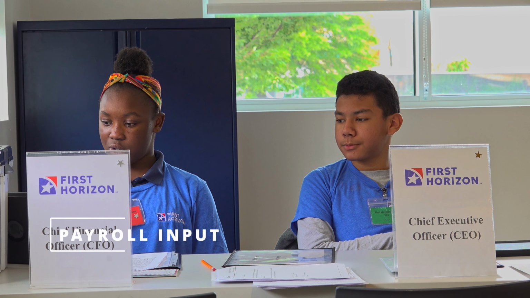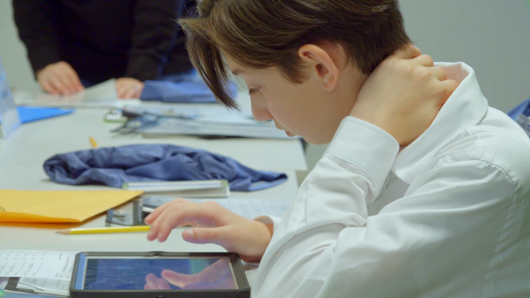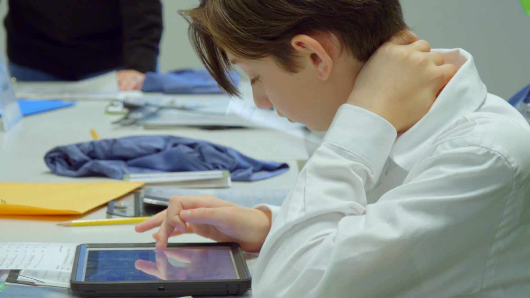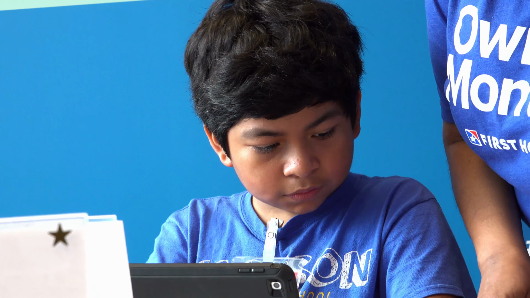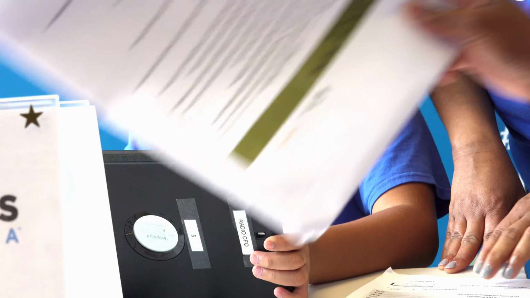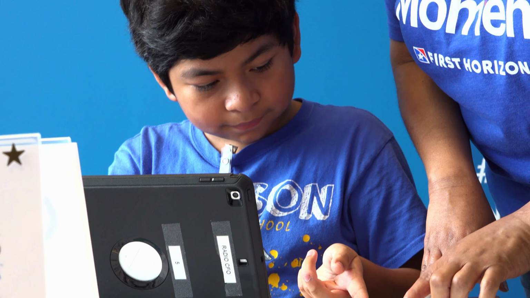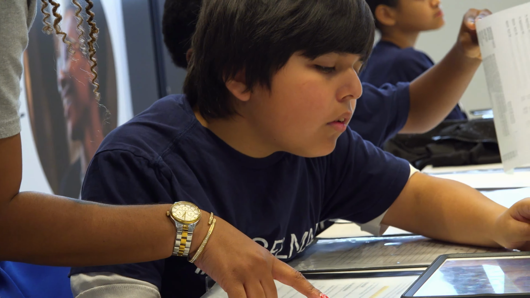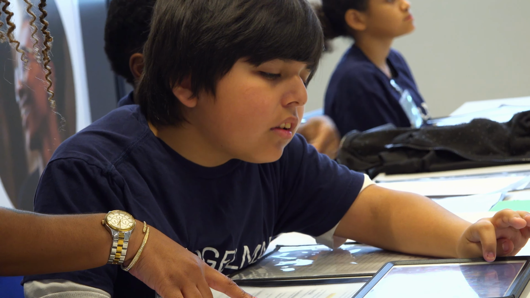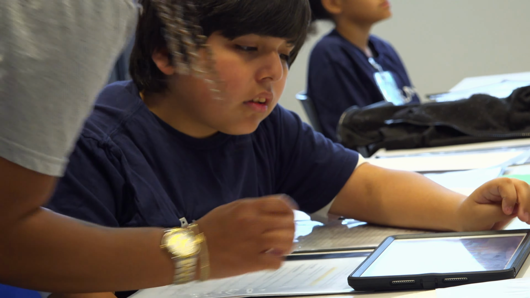Moving on to the chief financial officers in each business, they will be responsible for inputting payroll information. In their job folders, they'll find documents related to payroll, including employee salaries and deductions. The CFOs will then input the salary information into their iPads. As facilitators, you'll guide them through this process, ensuring accuracy and explaining the significance of managing a budget effectively.